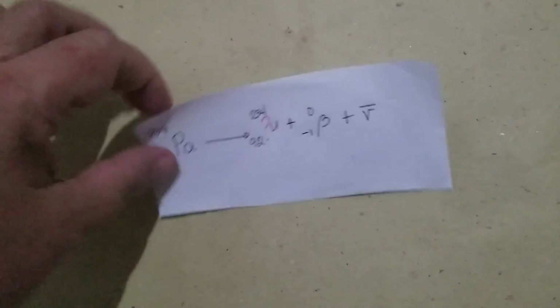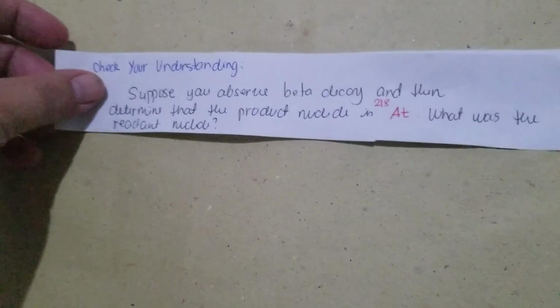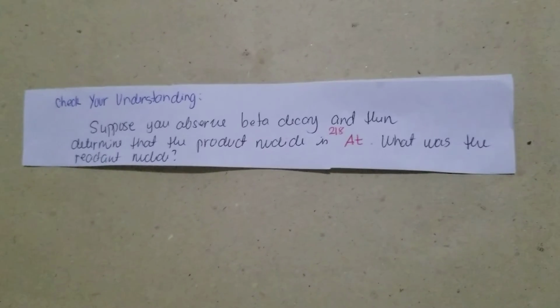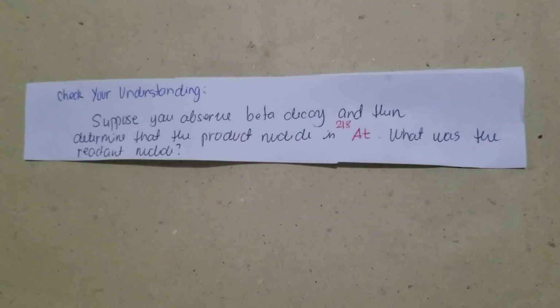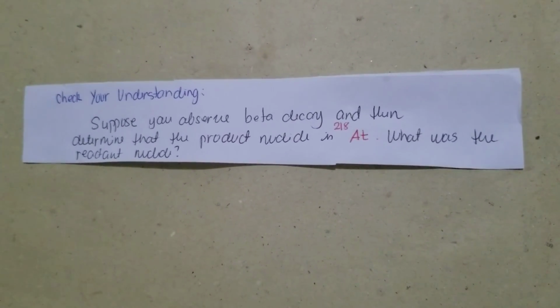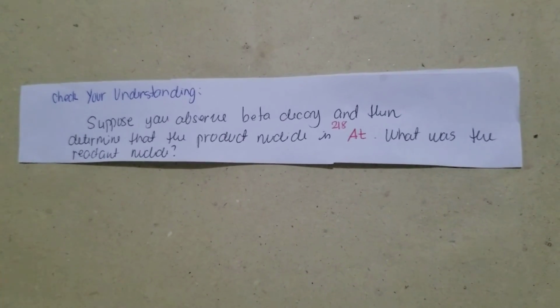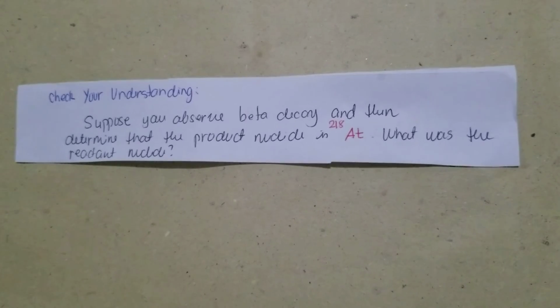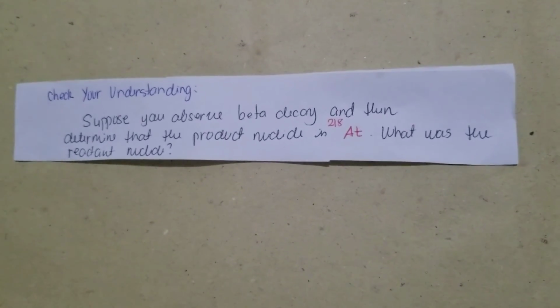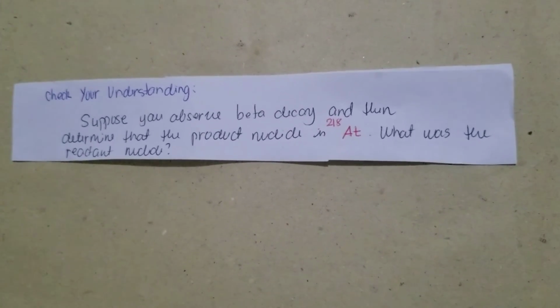Let us check your understanding. Suppose you observe beta decay and then determine that the product nuclide is 80-218. Question: what was the reactant nuclide?